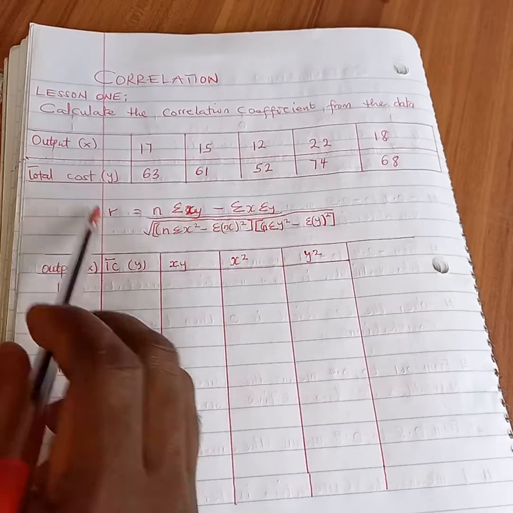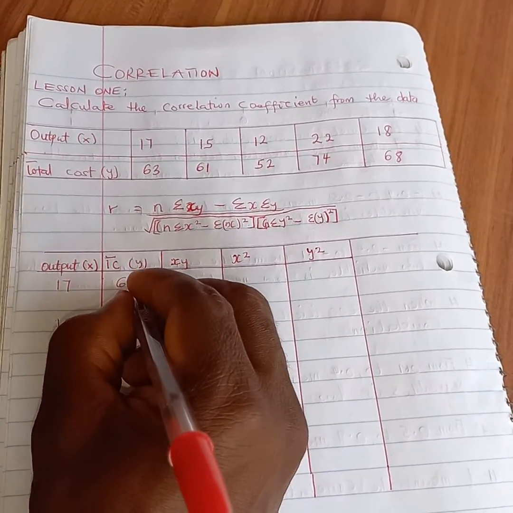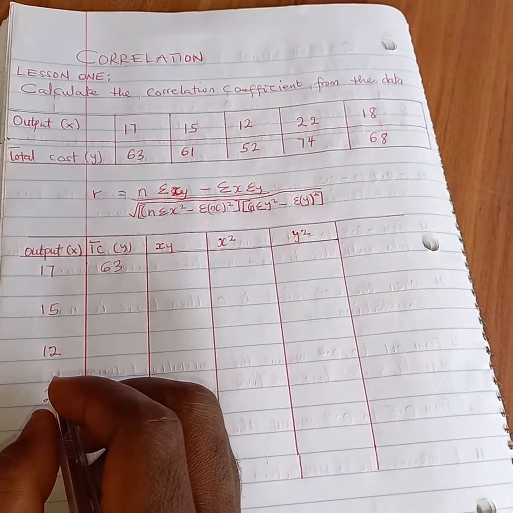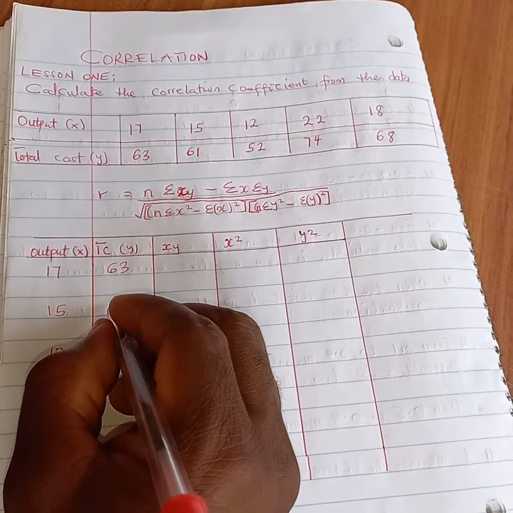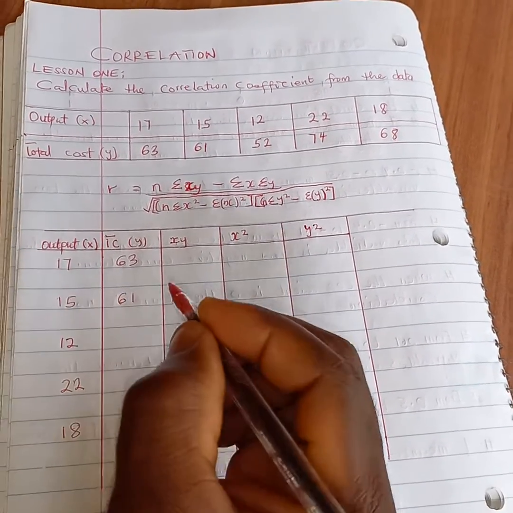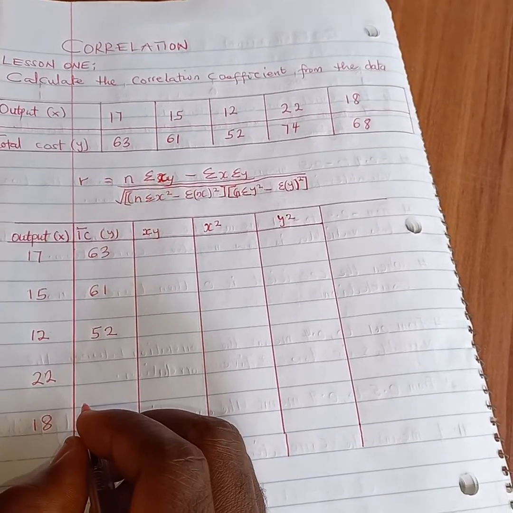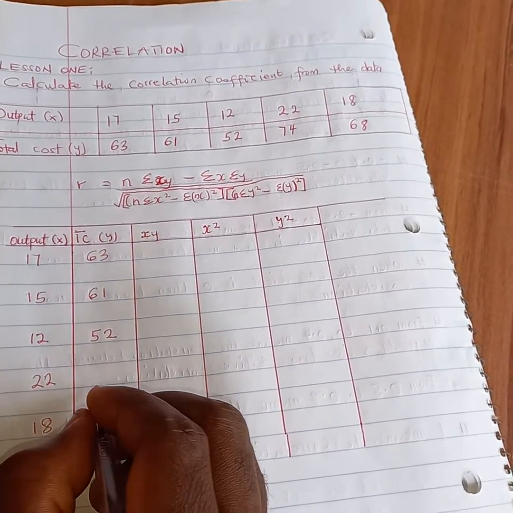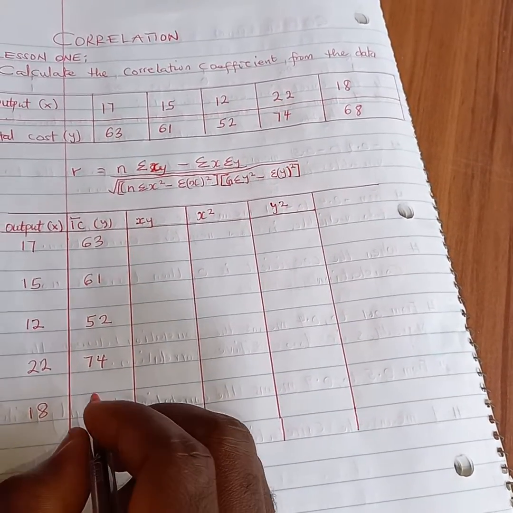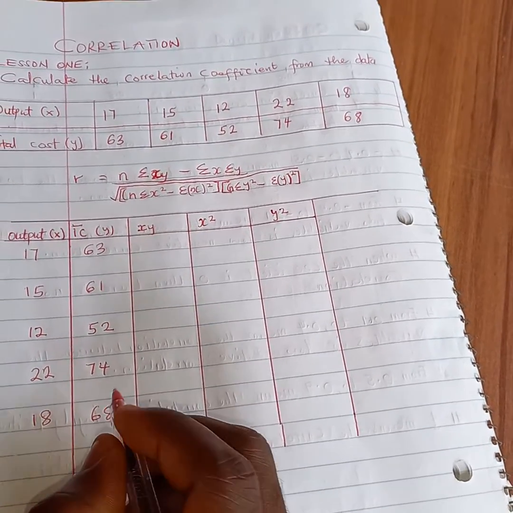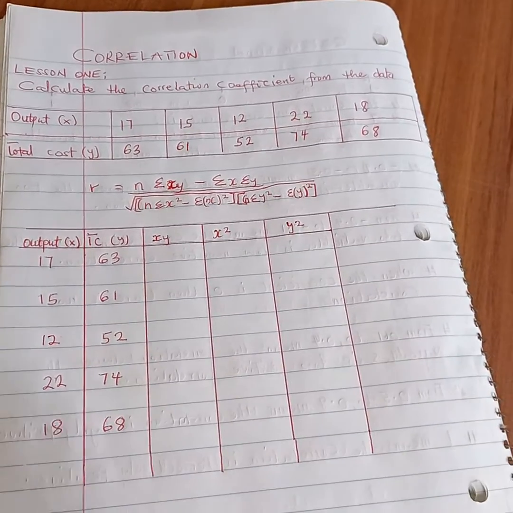The same way for TC, or total cost, we have 63. When the output is 17, the total cost is 63. When the output is 15, we have 61 as our total cost. When the output is 12, we have 52 as our total cost. When it's 22, we have 74 as our total cost, and when it is 18, we have 68 as our total cost.